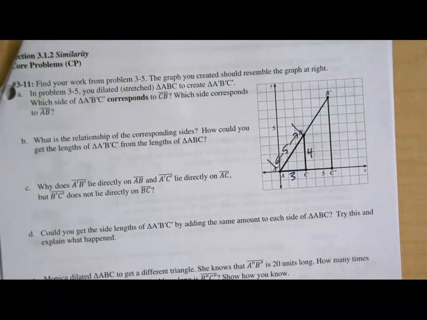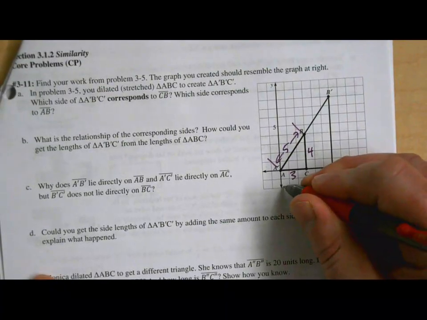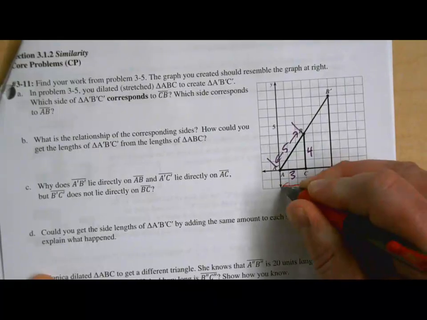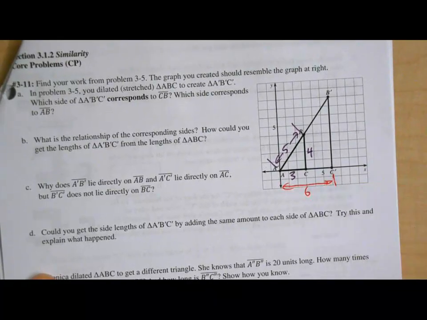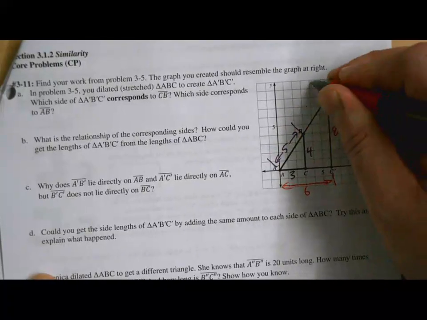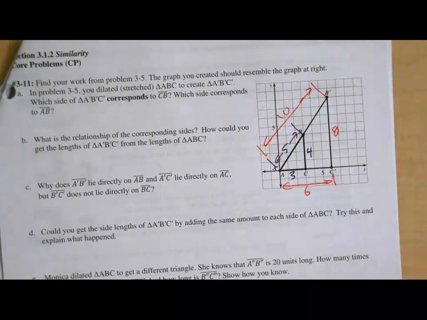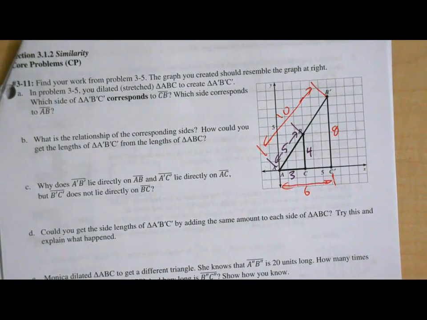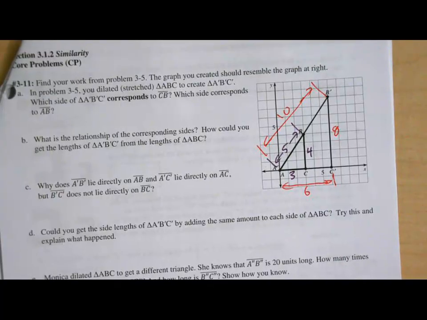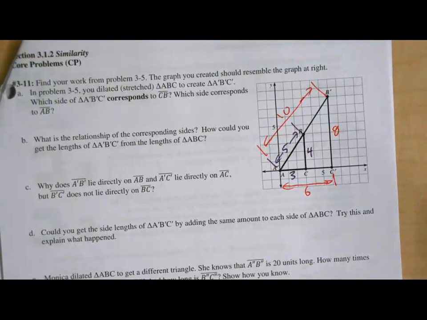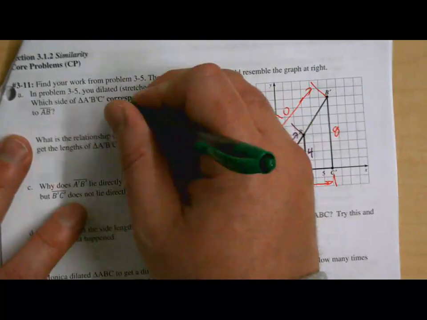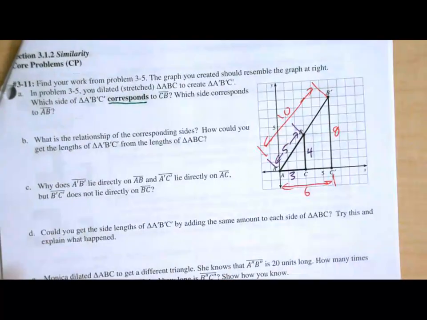And then you dilated it by a scale factor of 2 and came up with a new triangle, A prime, B prime, C prime, that had dimensions 6, 8, and 10. Does this look familiar to you? All right. I want to introduce a little bit of vocabulary that you've already seen before in a different context, but I want to make sure you understand what it means in this context.